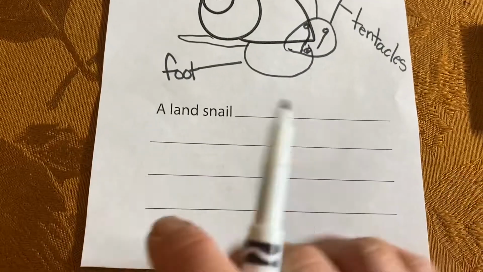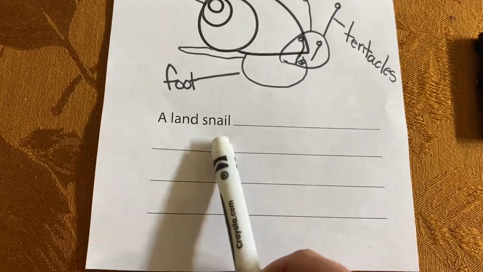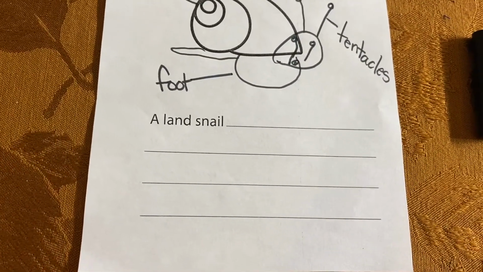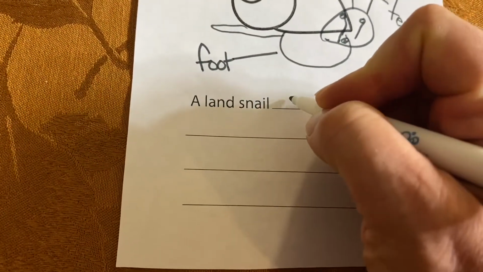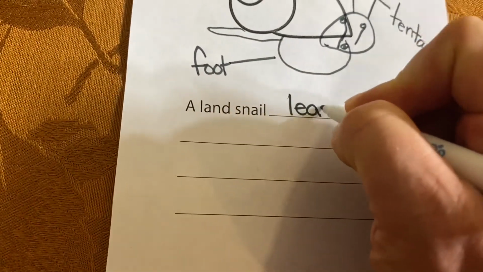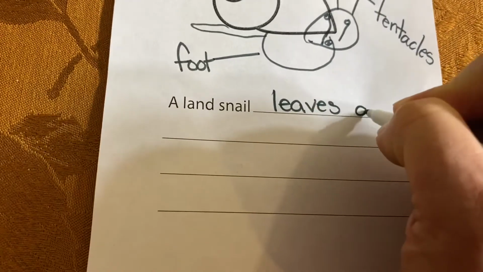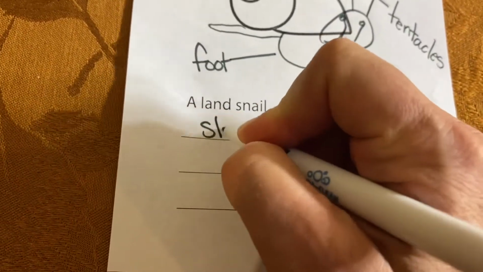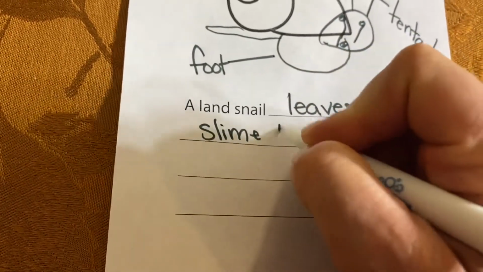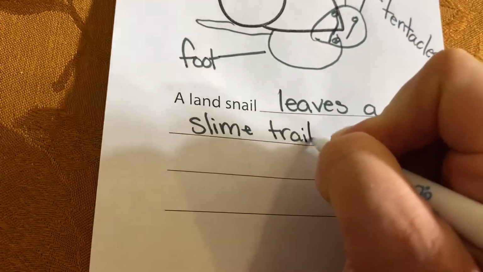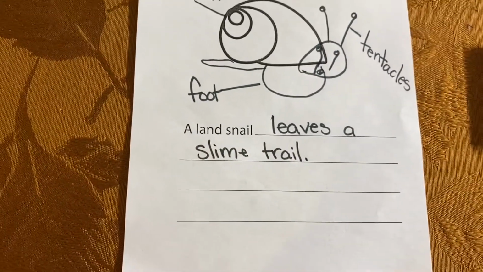And then you have to answer the question: a land snail, I think the best part about the land snail, leaves a slime trail. Maybe you have a different answer.